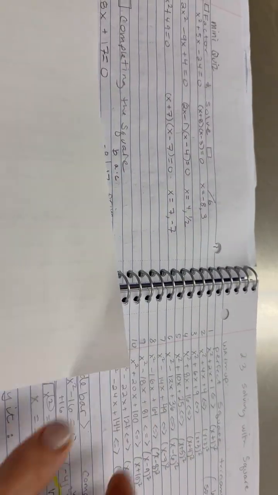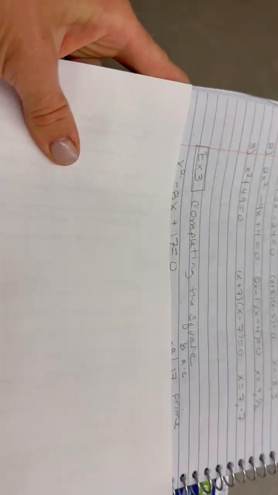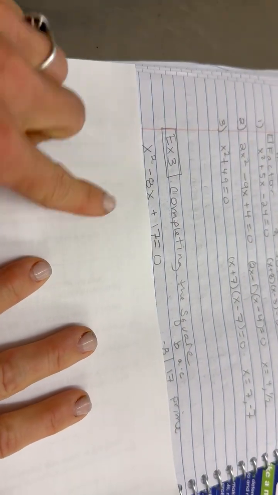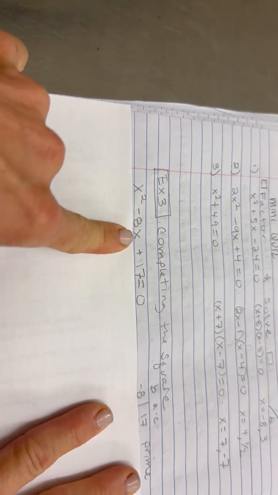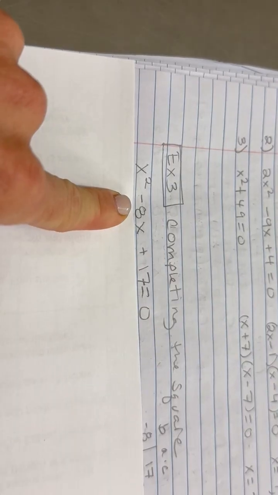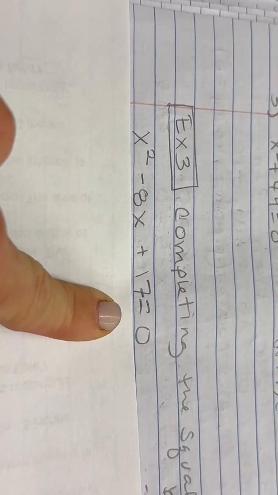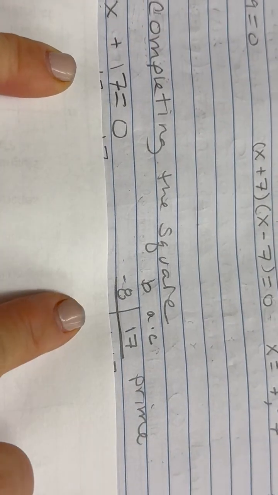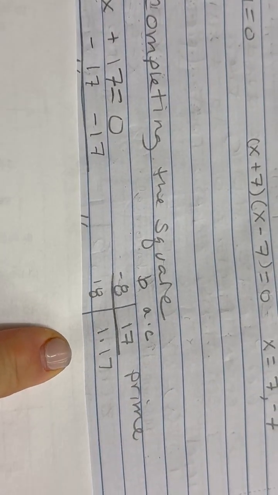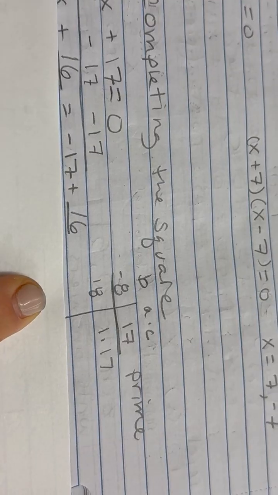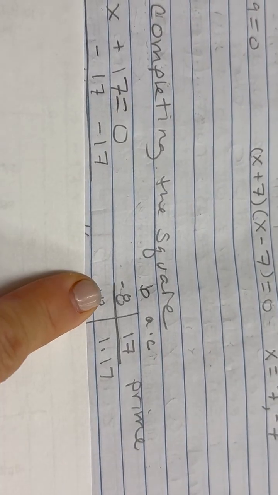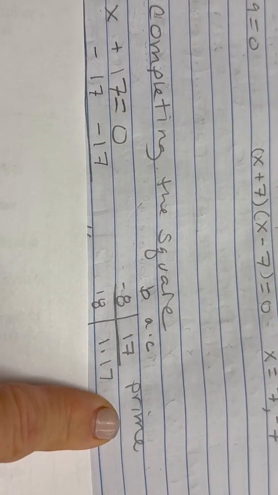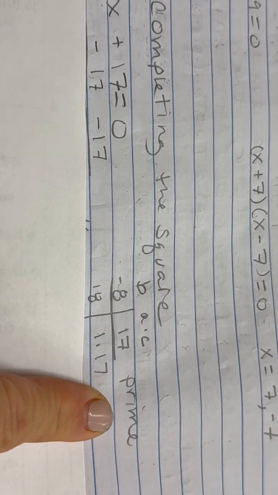So let me show you an example. This is the full completing the square topic right here. And so we start with this example, x squared minus 8x plus 17 equals 0. And so 17 is prime. So you initially start with your factoring, and the factors of 17 are 1 and 17, which make 18, and that's it. And that's not the same as negative 8, that's 18. It's totally different.